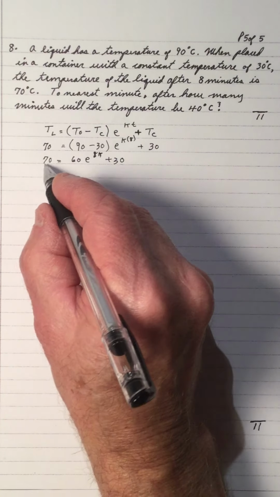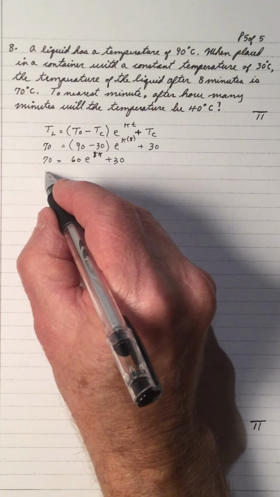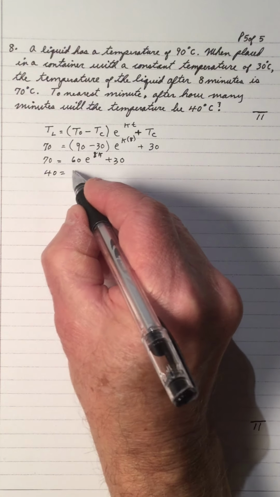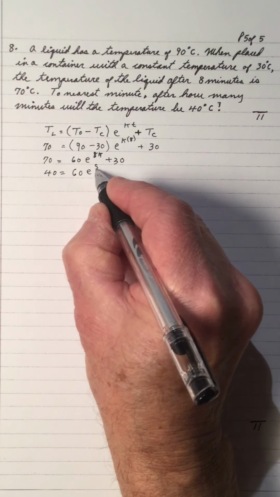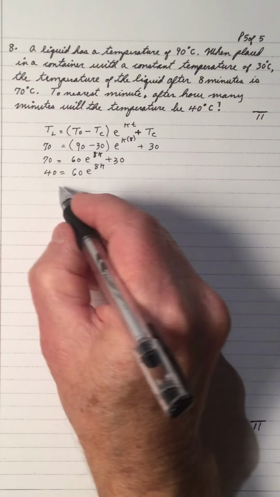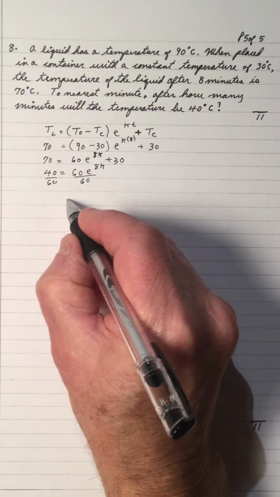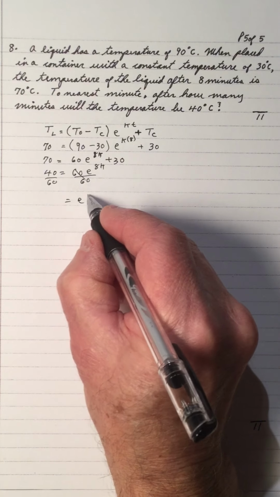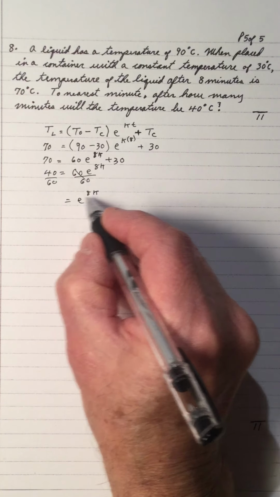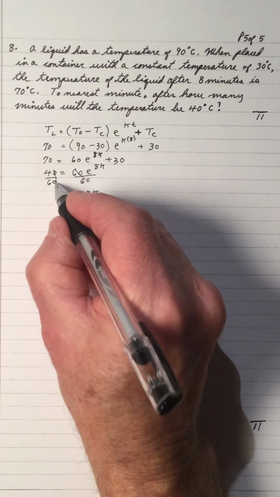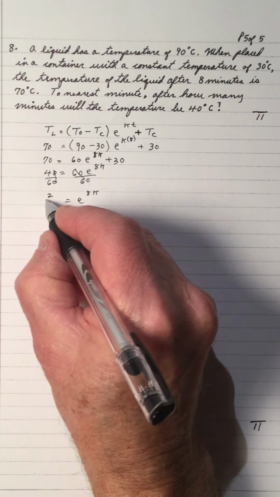So we subtract 70 minus 30, gives us 40, and divide by 60. 60 cancels, e to the 8k equals, zeros cancel, 4 over 6 is 2/3.